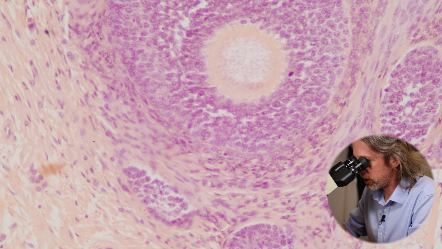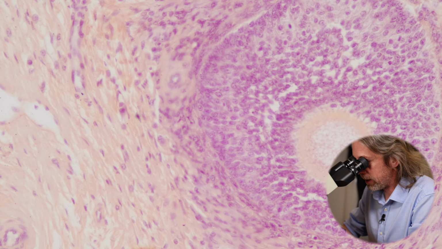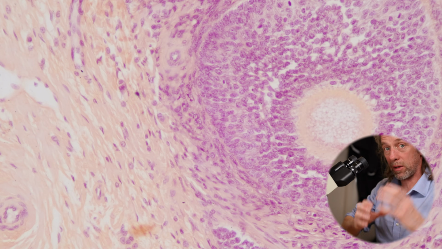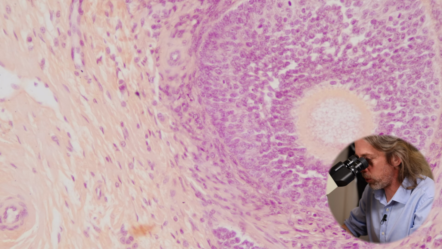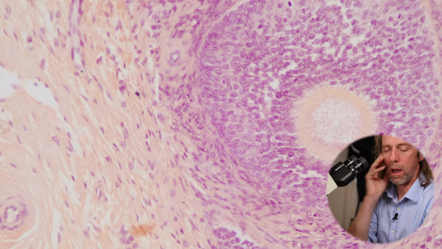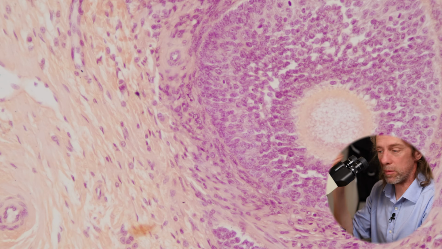How well can we see the theca interna and the theca externa layers? Well, the theca externa layer is going to be a connective tissue support. The theca interna is going to produce androgens that the granulosa cells will use to make estrogen.